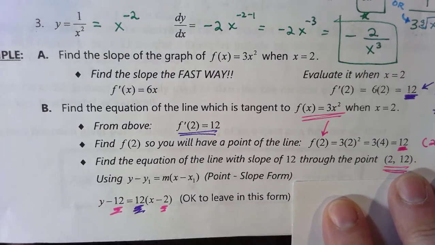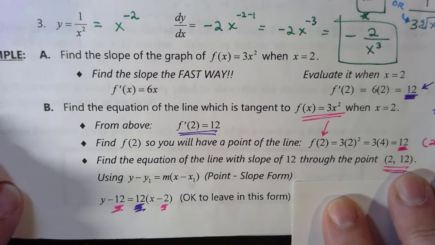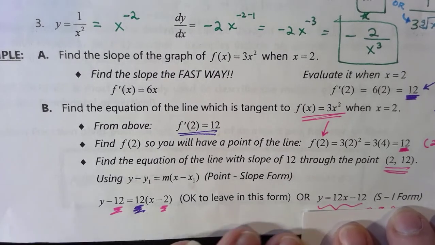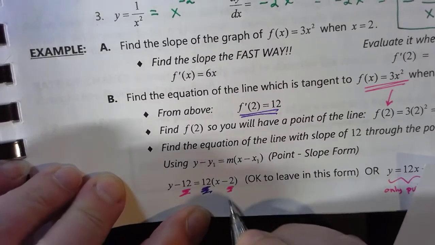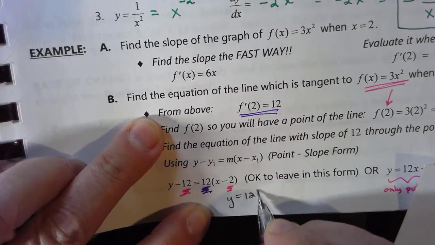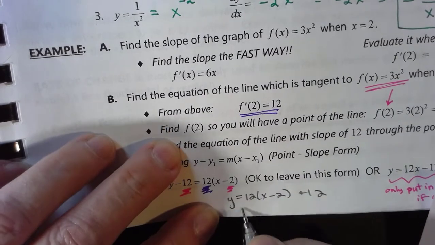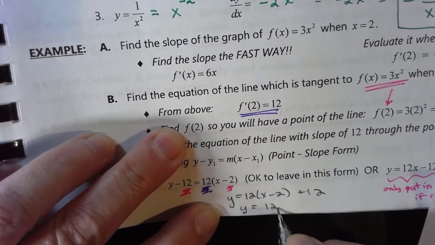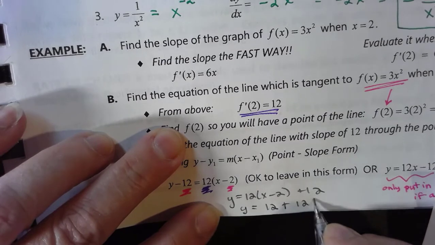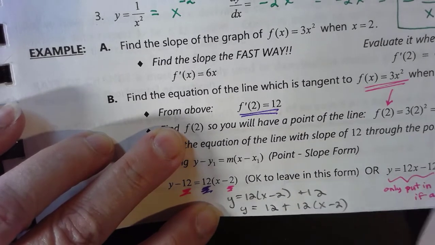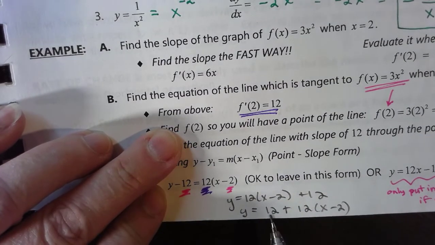It says find the equation of the line. It doesn't say, really, it should say find an equation. It could be in any form. I could add the 12 over, making this y equals 12 times x minus 2 plus 12, or y equals 12 plus 12 times x minus 2, or I could distribute the 12 and add the 12 to that.